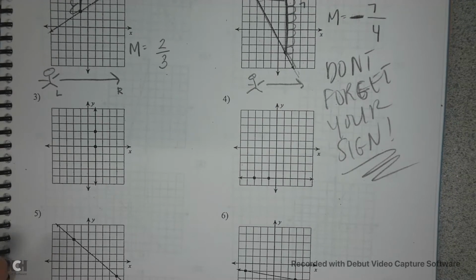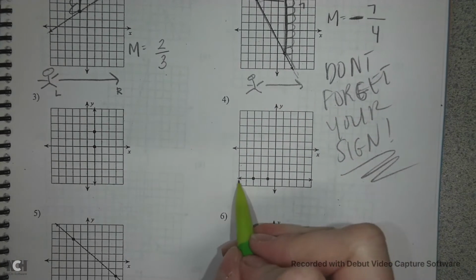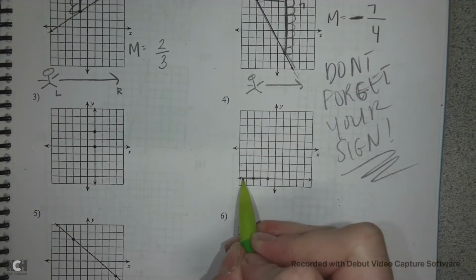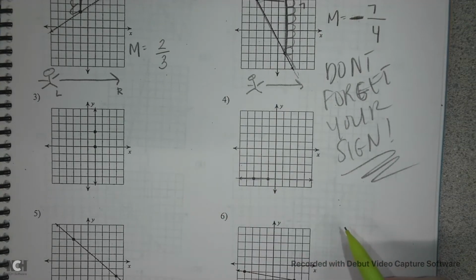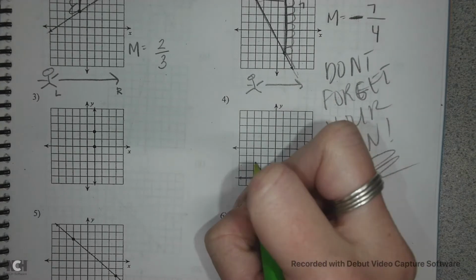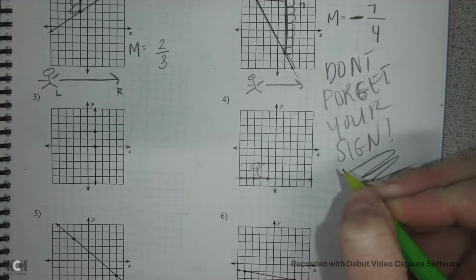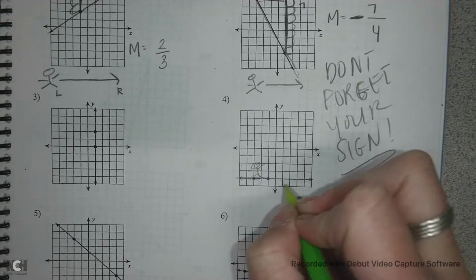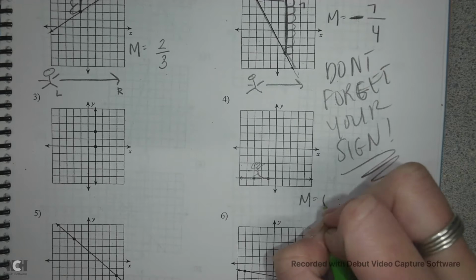Okay, let's look at number 4. Now this guy right here has no slope. He does not go up or down at all. There's no tilty. And we can walk on this. Like, yay, he's so happy. He can walk on this line. So that means our slope is equal to 0.